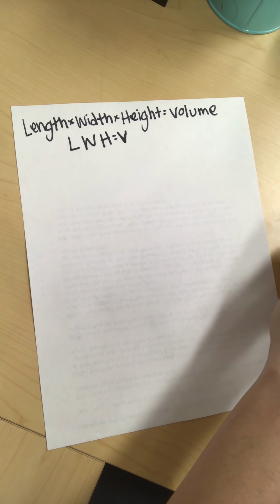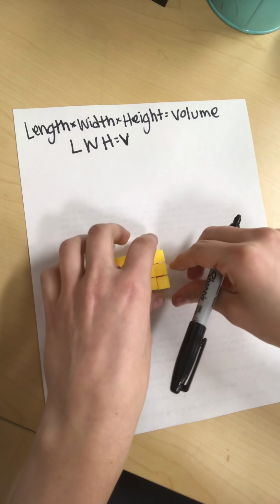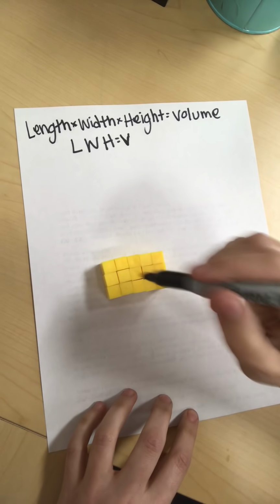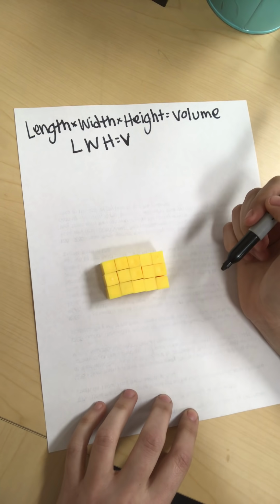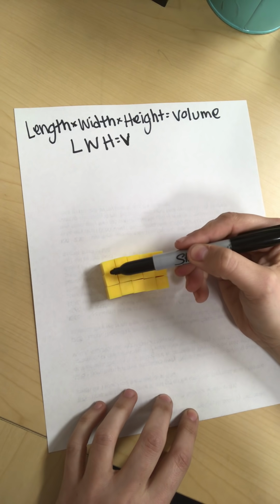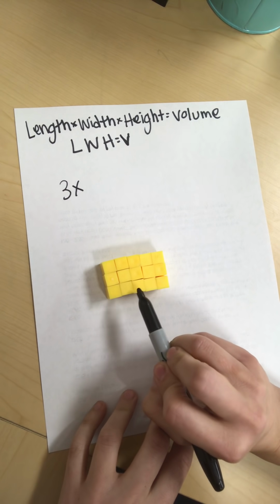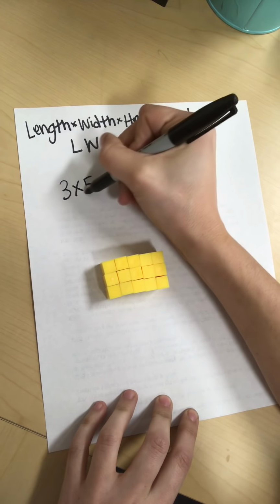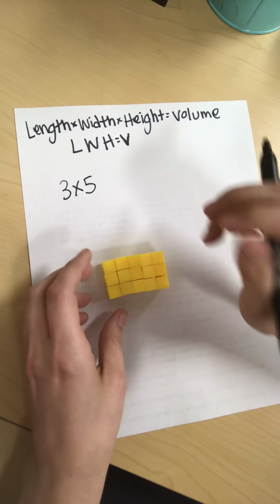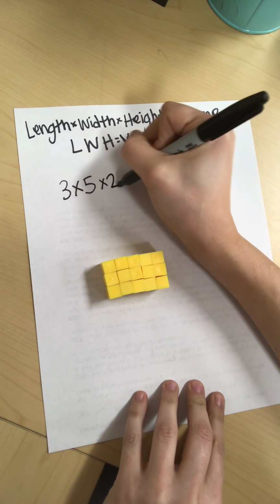Now, if we look at this figure here, we can see that they are using cubic units. Now, instead of just adding up each of these individually, because sometimes you can't always do that, we are going to find the base of it first, which is length times width. So I have 1, 2, 3 times 1, 2, 3, 4, 5. Now, you can't really see here. If I were to tip it up, you could see that there are 2 layers. So I'm going to multiply that by 2.